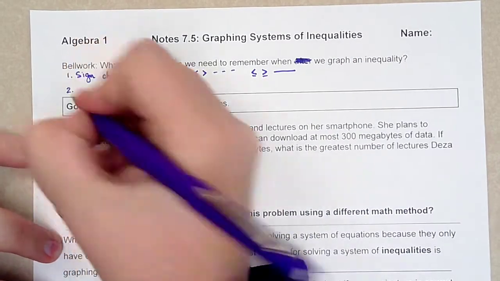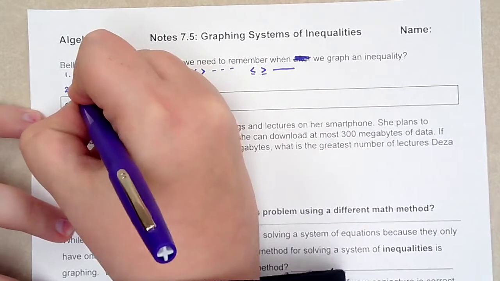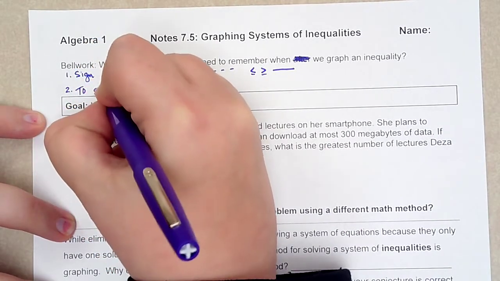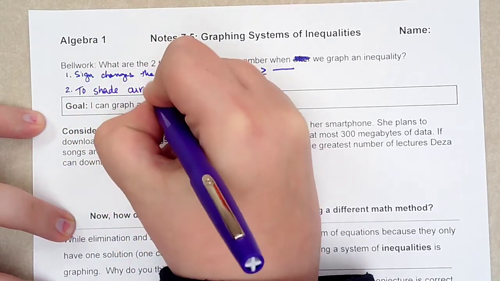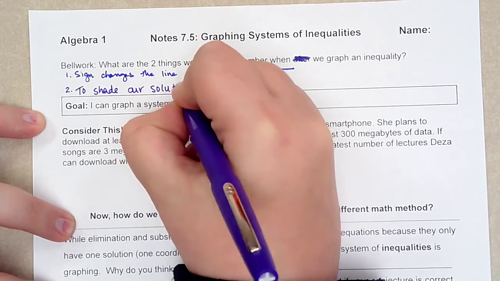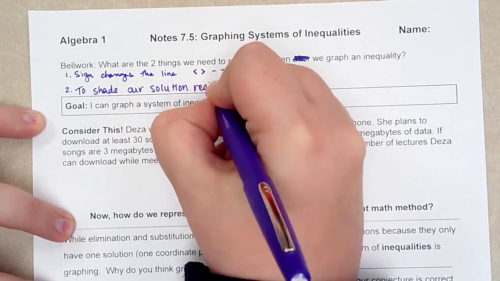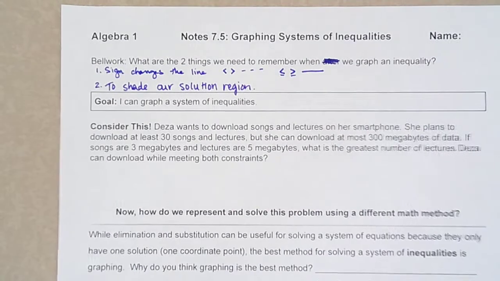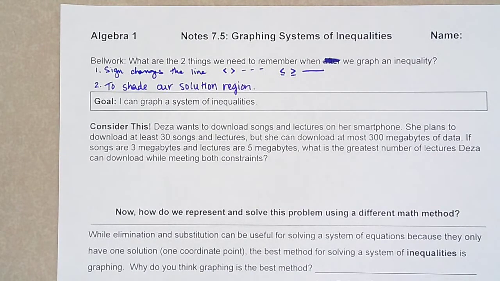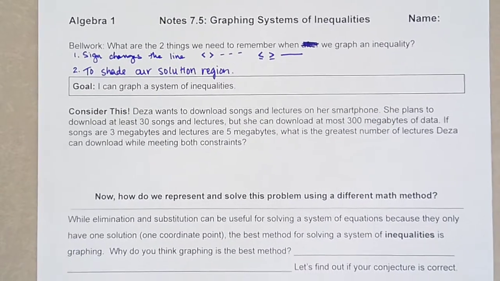The second thing that we need to remember is that we shade our solution region. With a system of equations, there's really only one solution because that's where they connect, no solutions because they're parallel, or infinite solutions because they're the exact same line. But with inequalities, we're going to have to go a step further.